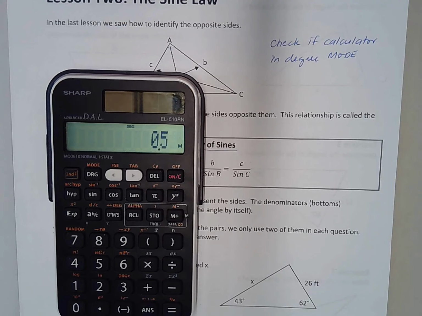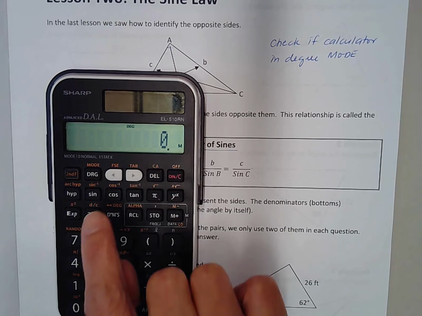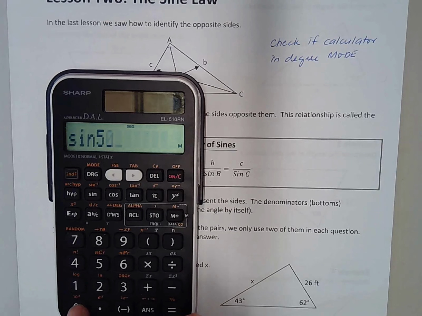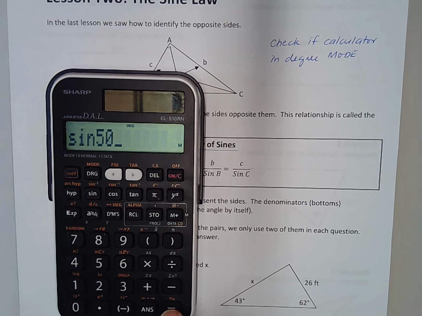Okay, let's try another one. Sine of 50 degrees. Press sine 50, then equals. It's going to give you a number, 0.766. Did everybody get this number? Now let's try one more time.